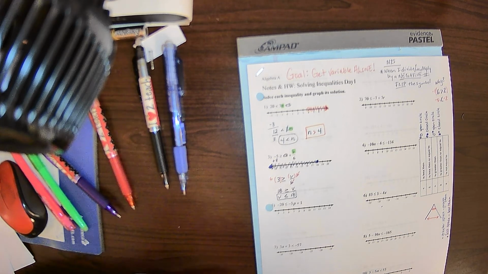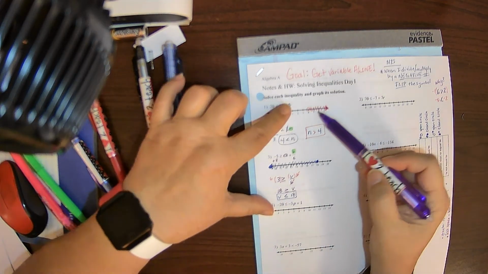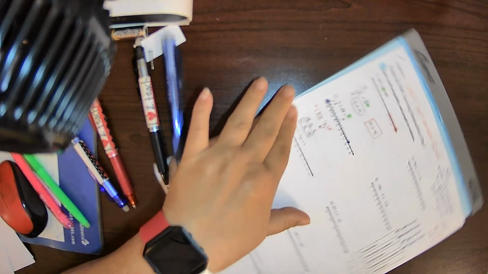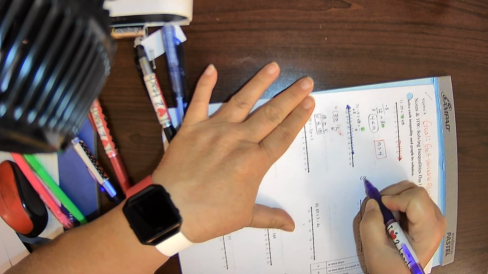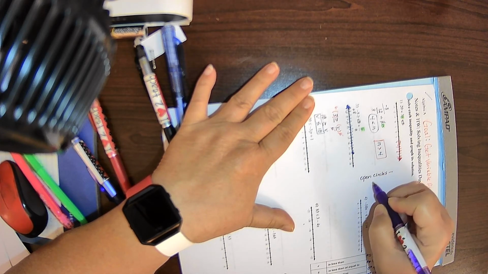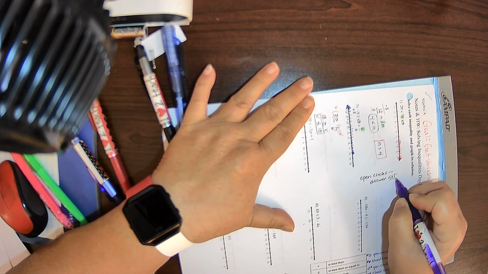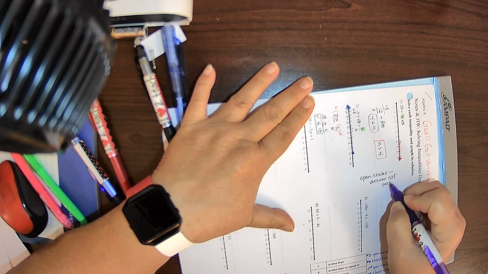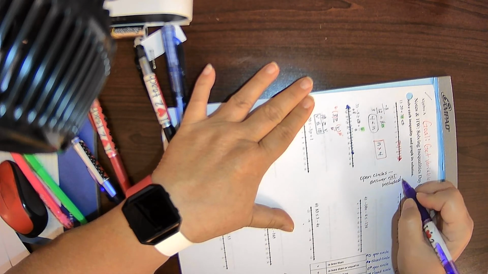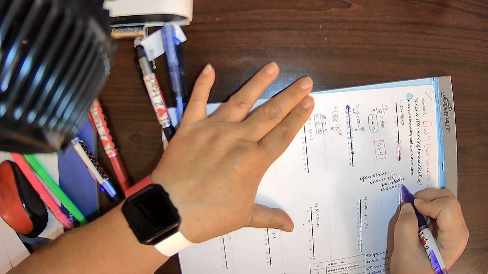Okay? Now, let me make this comment. When we have an open circle, okay, we'll turn our paper sideways. Open circles, the answer not included in the answer set.